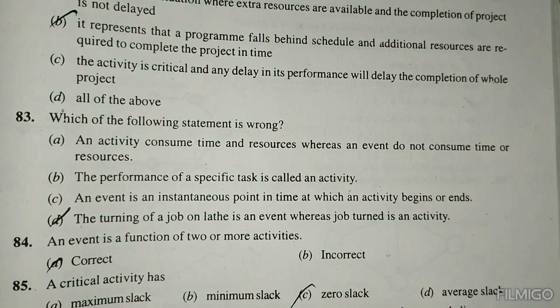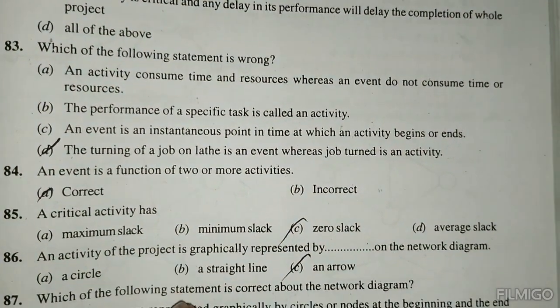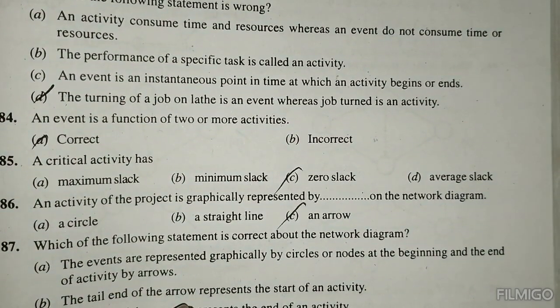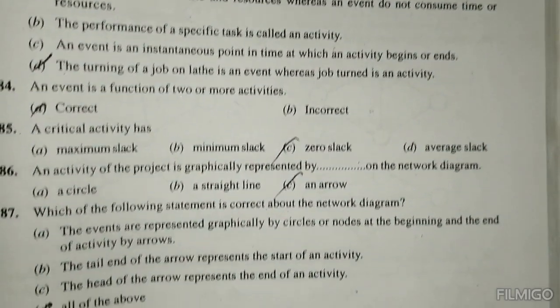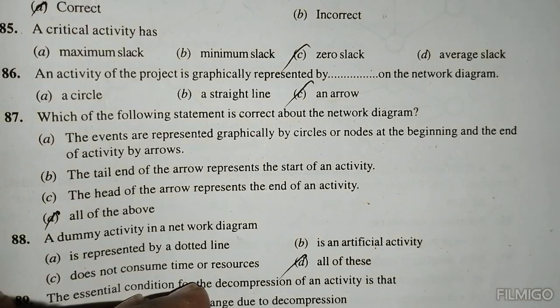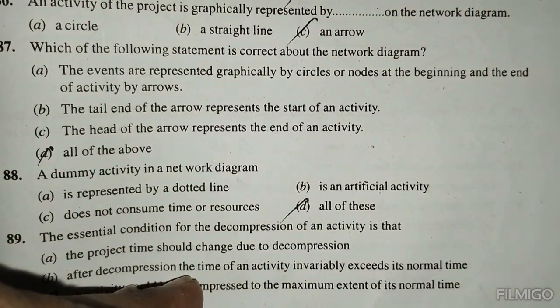Job lathe is an event whereas job turning is an activity. An event is a function of two or more activities, correct. A critical activity has zero slack. An activity of the project is graphically represented on the network diagram by an arrow. Which of the following statements is correct about the network diagram? All of the above. A dummy activity in a network diagram is all of the above.